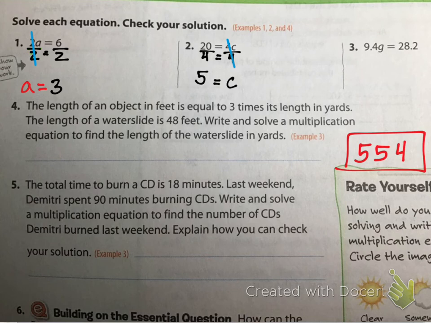Marjorie, for number 3, what do I do? Okay, so for number 3, I had done the crossing out thing. So what you do to one side, you do the other side. So then I crossed out the 9.4 side, and then on the other side, I put the 9.4 on the bottom and the 28.2 on the top. Then I got 3. Perfect. So exactly, that's what she ended up getting. She did great. What we do to one side, we do to the other. So she divided both sides.